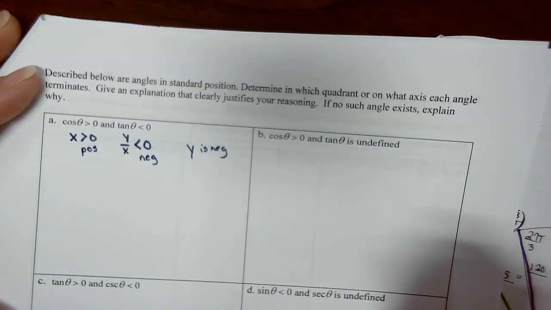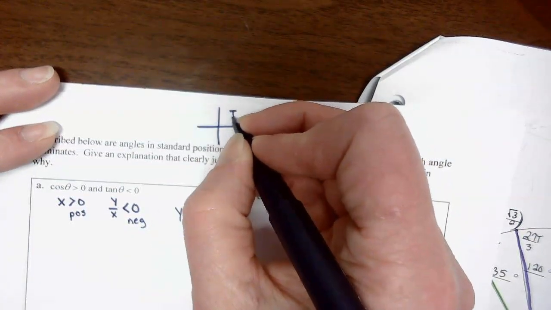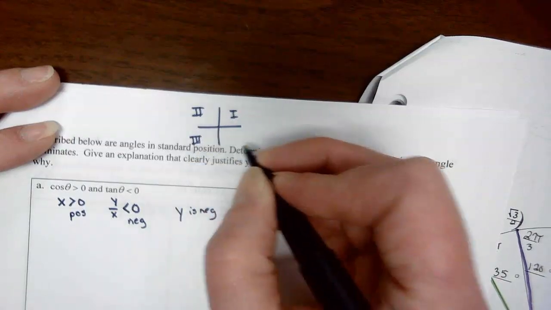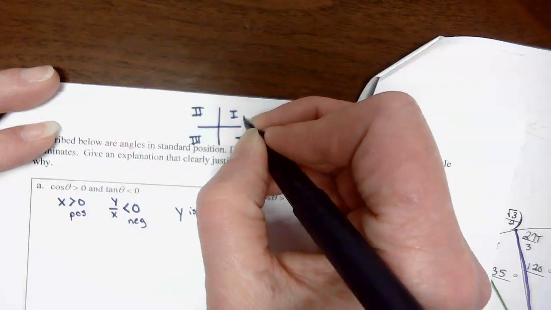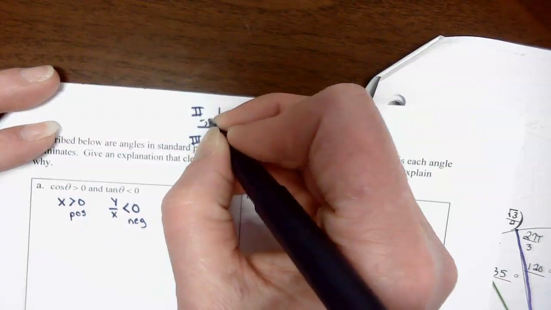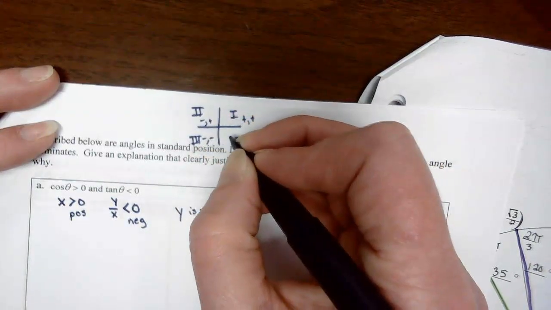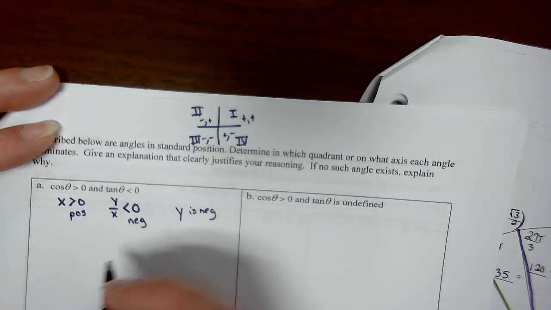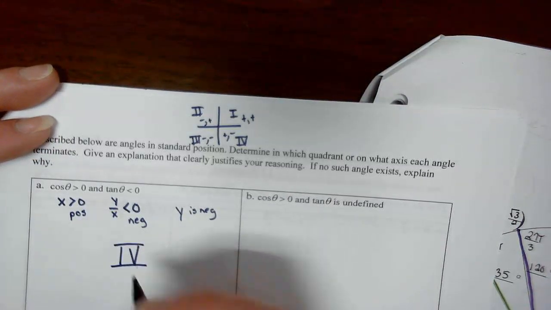So which quadrant would we land in? Well, let's remember our quadrants. 1, 2, 3, 4: positive, positive; negative, positive; negative, negative; positive, negative. So x is positive, y is negative. That's quadrant 4.